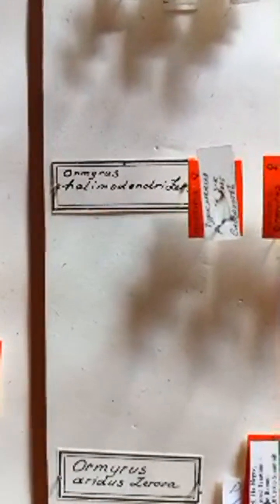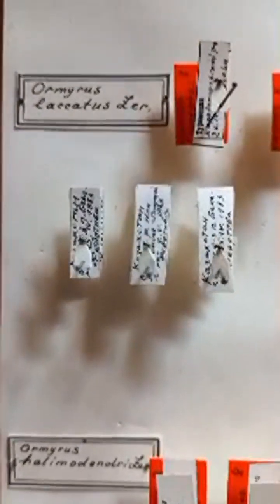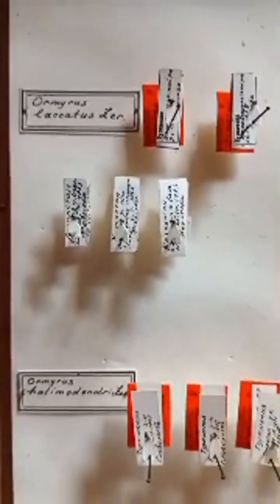Several individuals, including the holotype of Ormyrus halimodendri, collected in Turkmenistan, and several paratypes. Only 2 individuals, one holotype and one paratype, Ormyrus laccatus, collected and described from Turkmenistan.